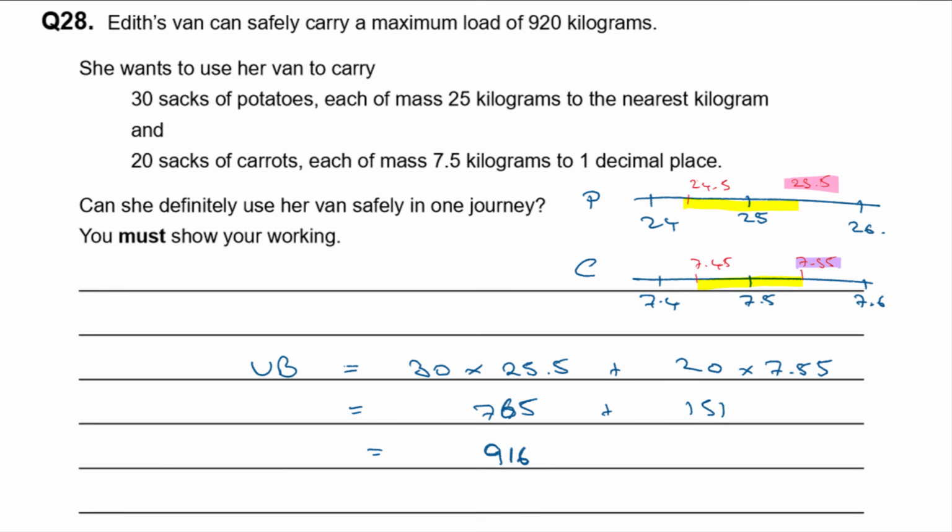Okay. So the very heaviest it can be does not fit within the maximum load of 920. So can she definitely use her van safely in one journey? Yes. Van can be safely used. Okay, just make sure you actually answer the question.